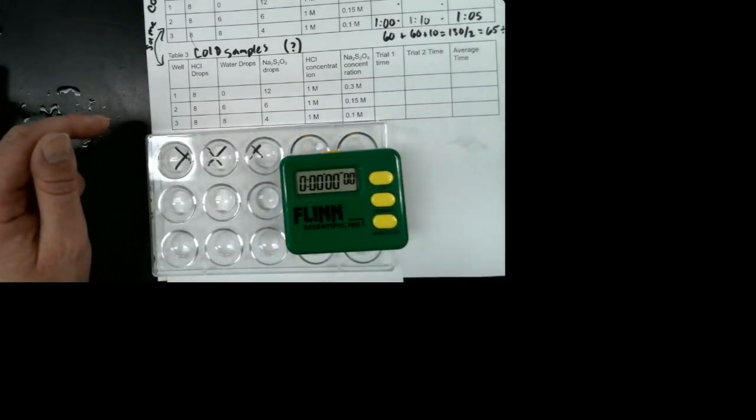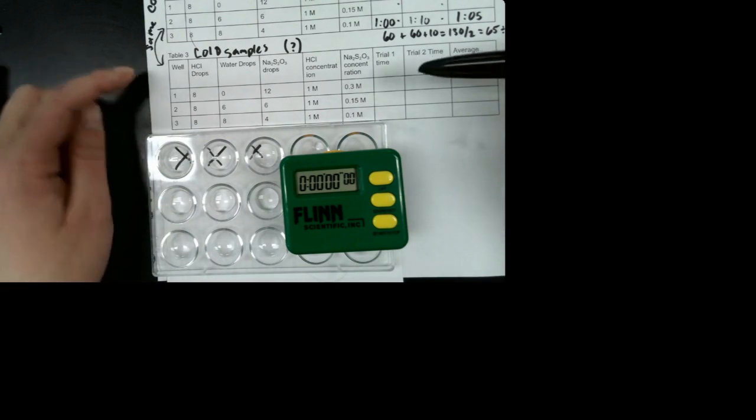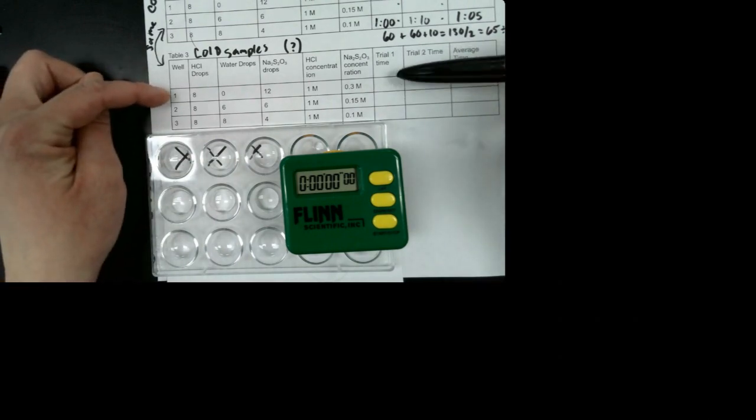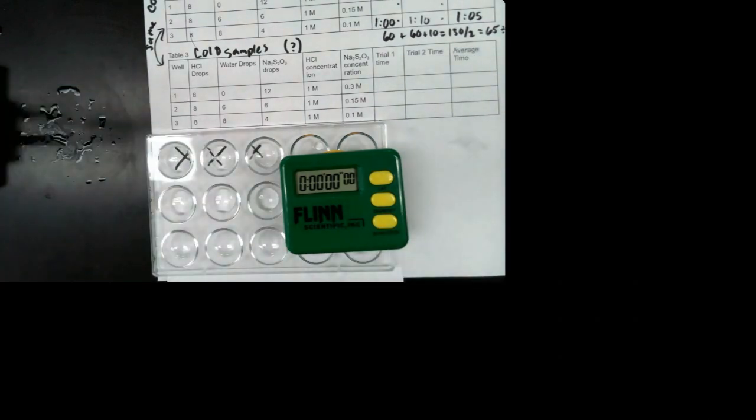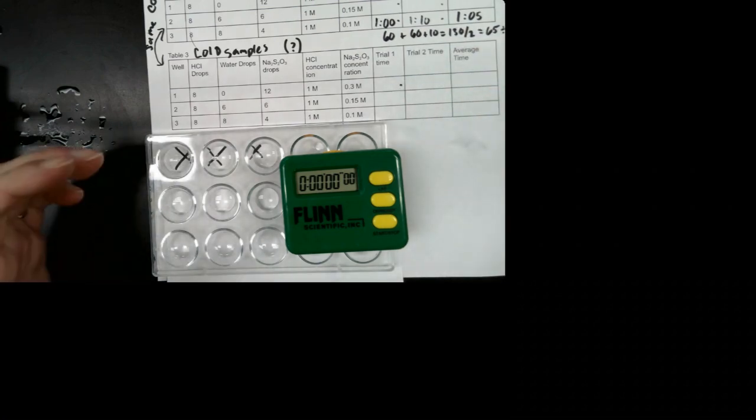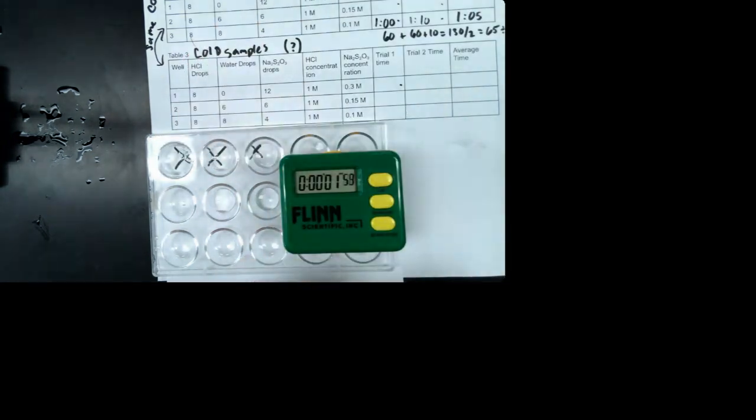All right, so then I'm going to put my timer over here. And again, we're going to see what happens when they're cold. So go ahead and write down the first well. Once you think the X has disappeared, go ahead and put that time in that first trial one. So select up the hydrochloric acid, add it, push start.